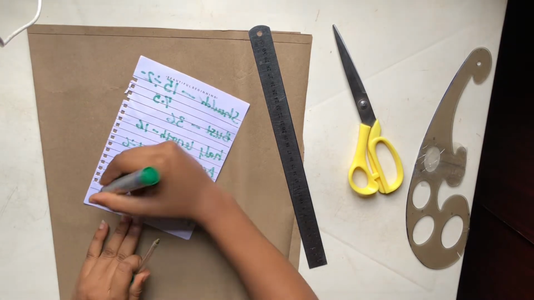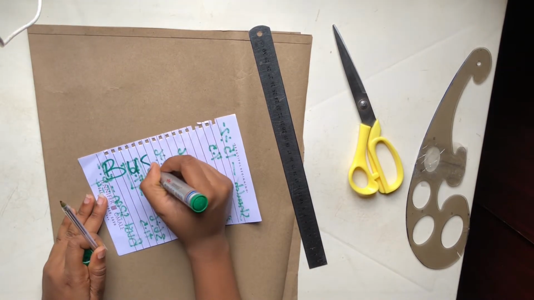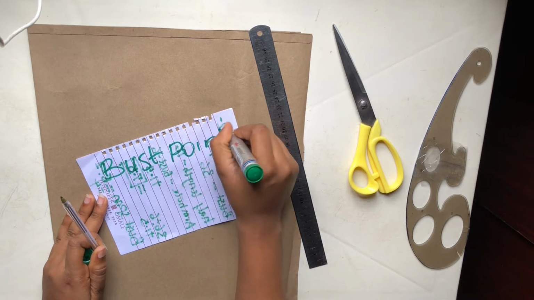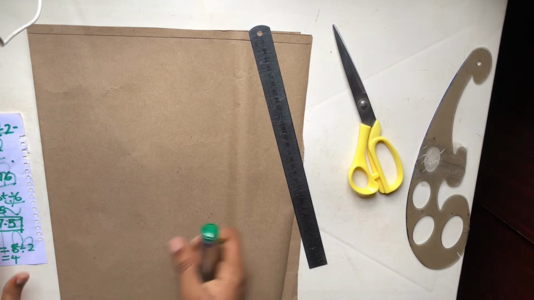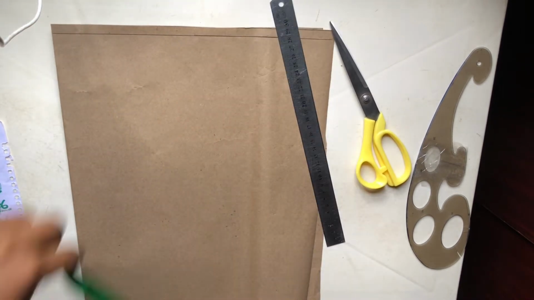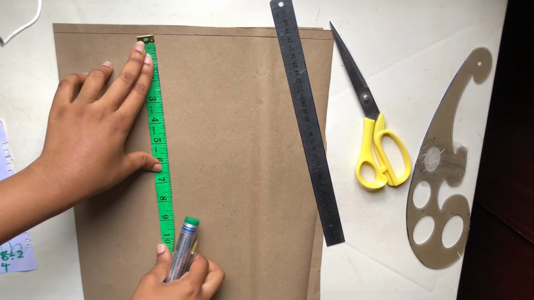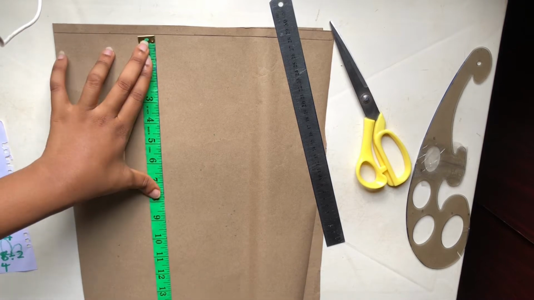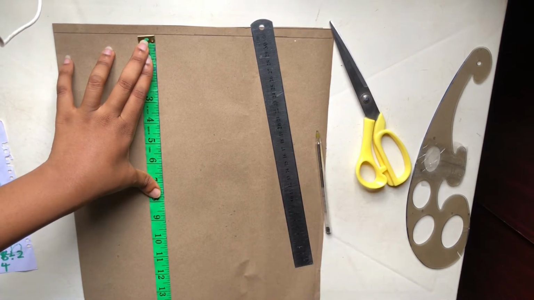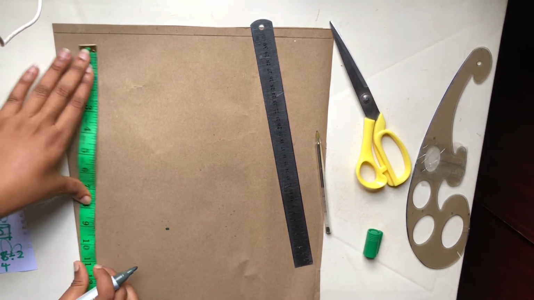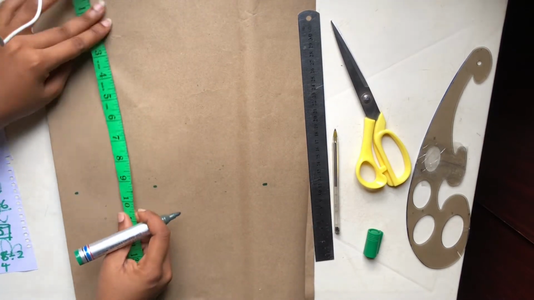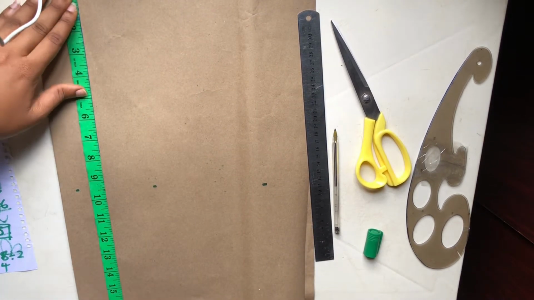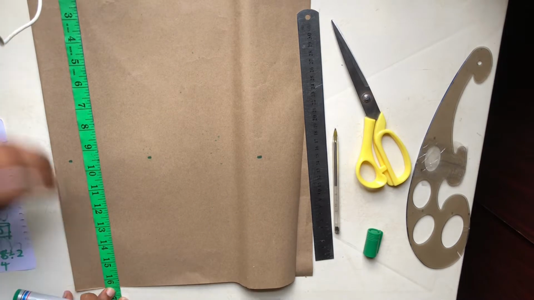Okay, I missed something out, and that is the bust point. The bust point is from your shoulder down to your nipple. So let's start. The first thing I am going to do is take my bust point. My bust point is 9.5. So you want to measure that and make sure that it is accurate.